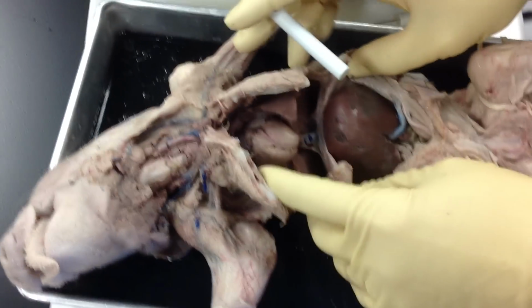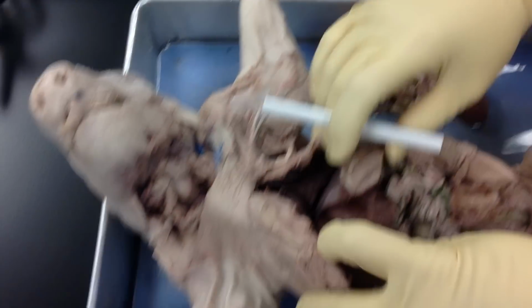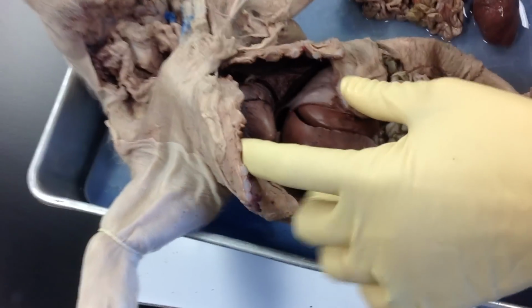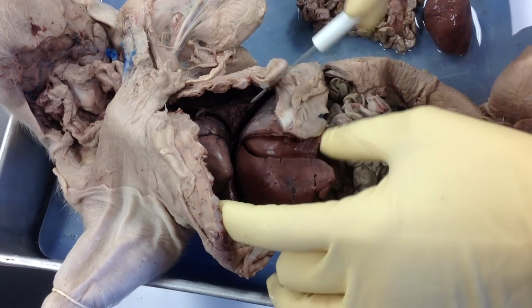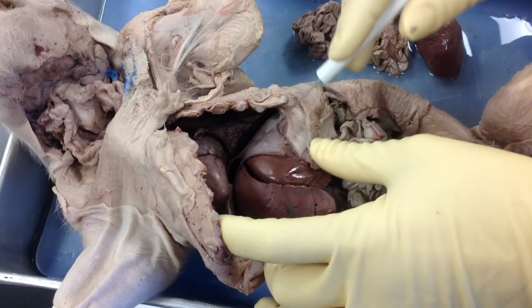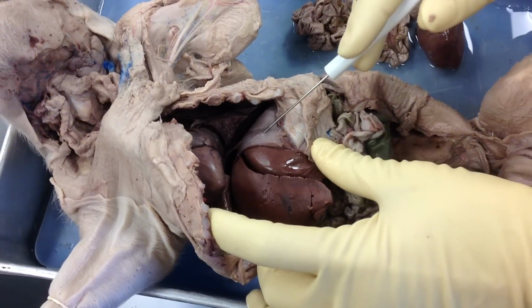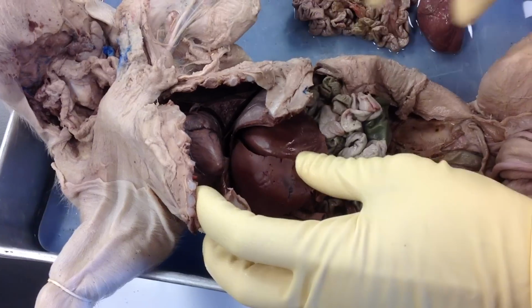All right, let's switch pigs here. Let's move down into the abdominal cavity. Of course, separating the abdominal cavity is the diaphragm. It assists the lungs and the chest cavity in creating positive and negative pressure, of course, so we can bring air in and have gas exchange, right?